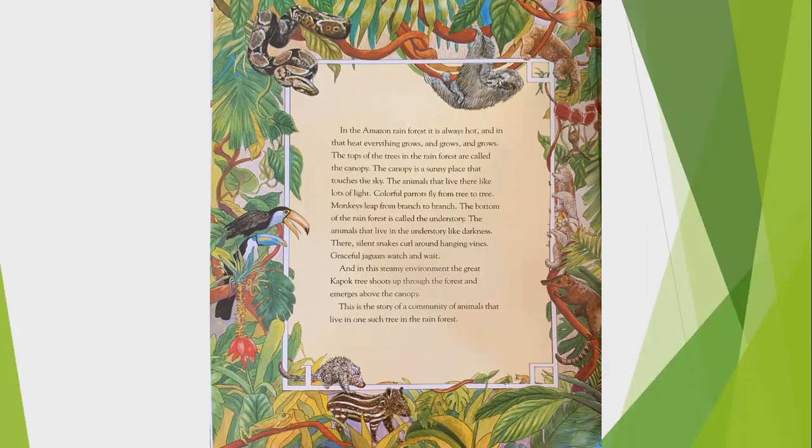The animals that live in the understory like darkness. There, silent snakes curl around hanging vines. Graceful jaguars watch and wait, and in this steamy environment, the great kapok tree shoots up through the forest and emerges above the canopy. This is the story of a community of animals that live in one such tree in the rainforest.